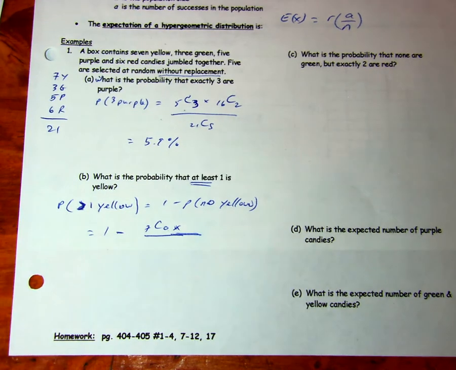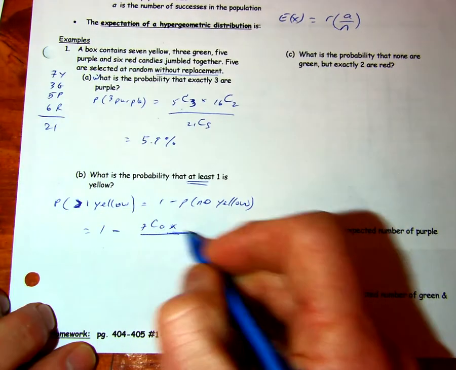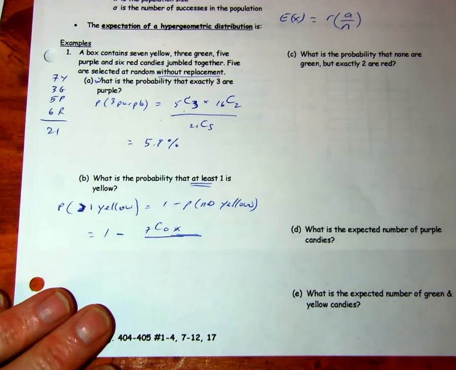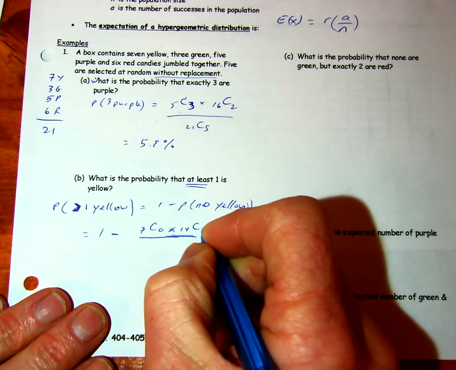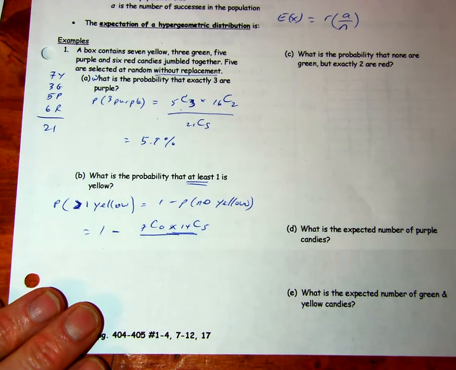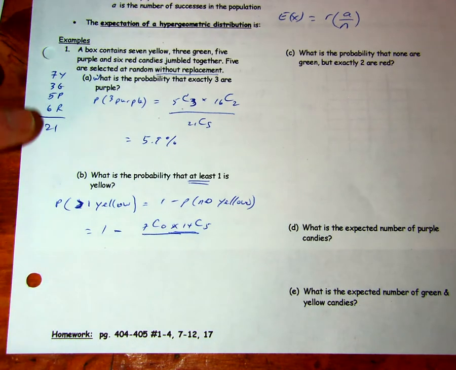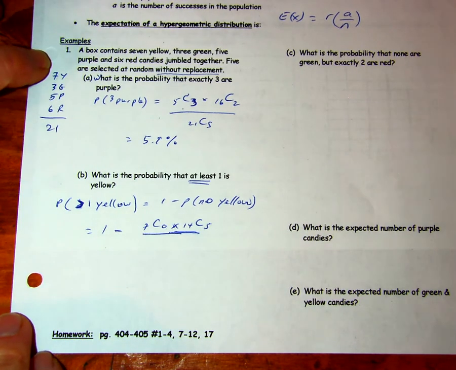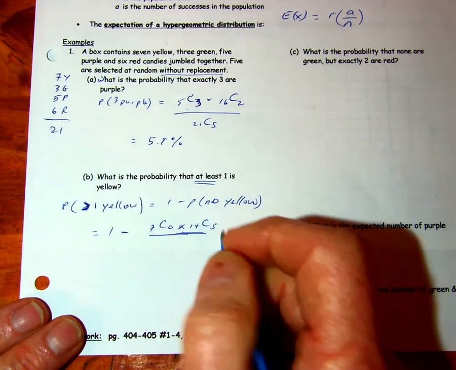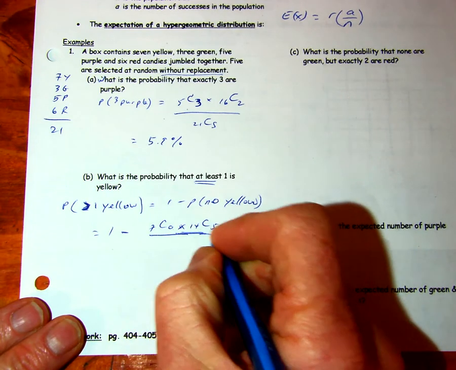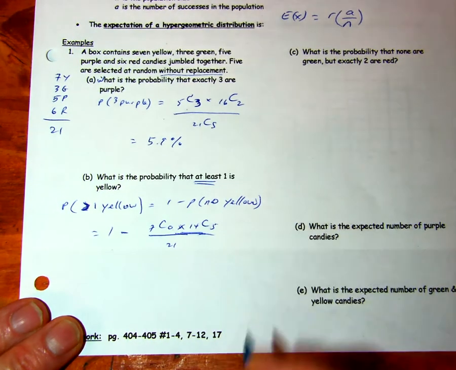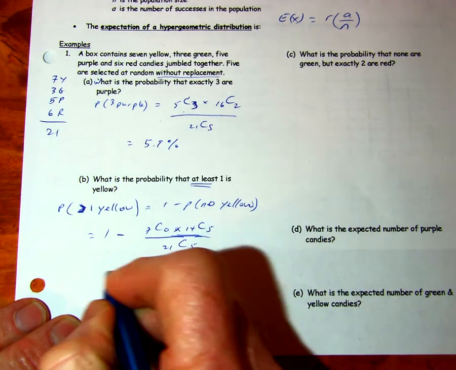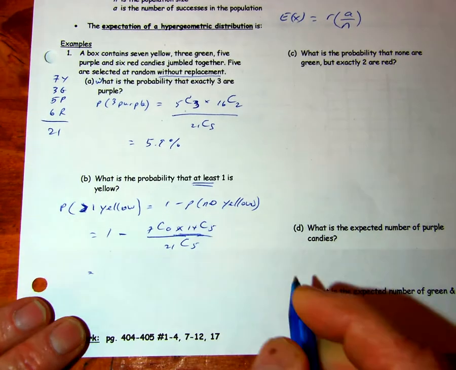What's the second part though? Even though this is a 1, what's more important is this over here: 14 choose 5, right? There's 14 non-yellow ones. If you take 21, subtract 7, it's 14, and we're choosing 5 of those non-yellow ones. Over, what's the denominator? Same as before, 21 choose 5.